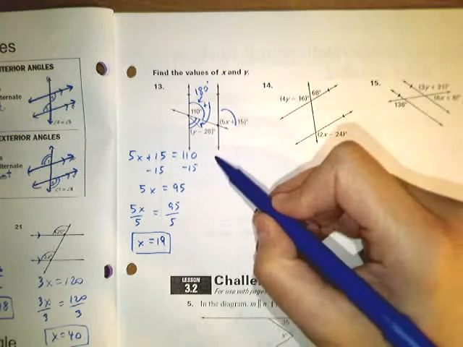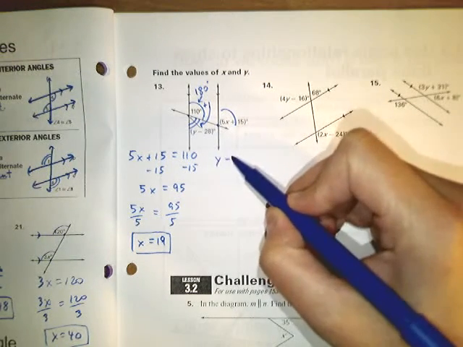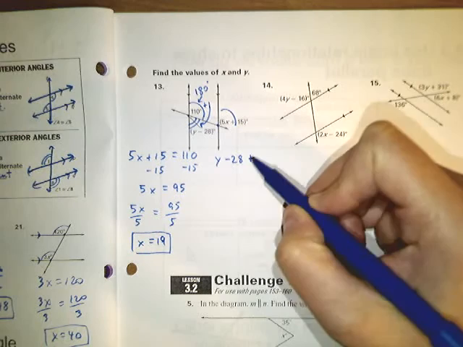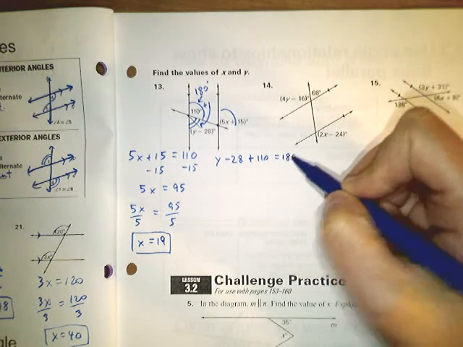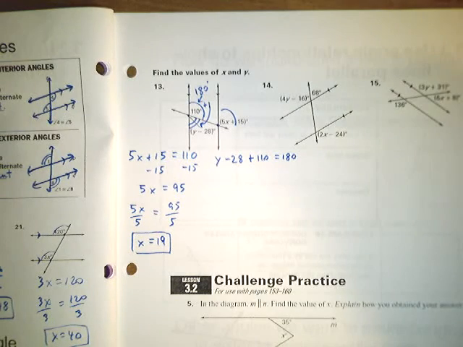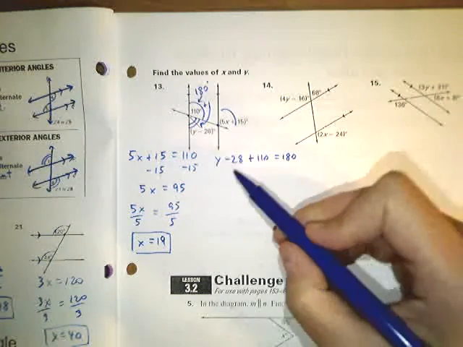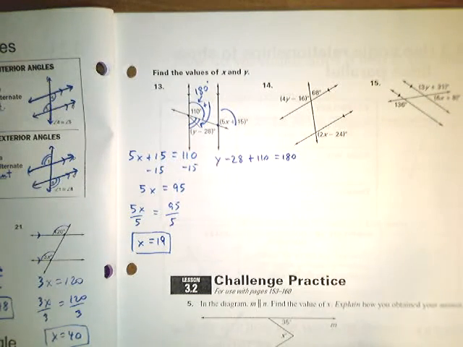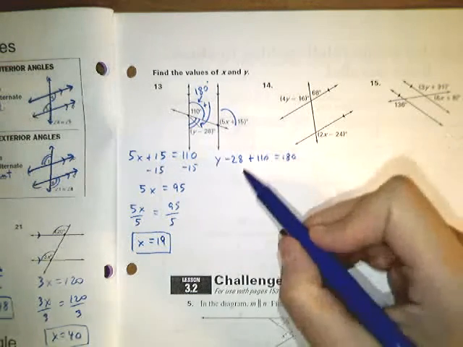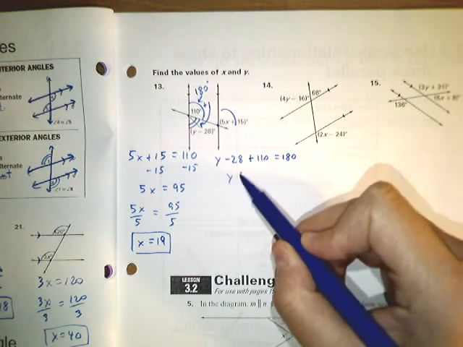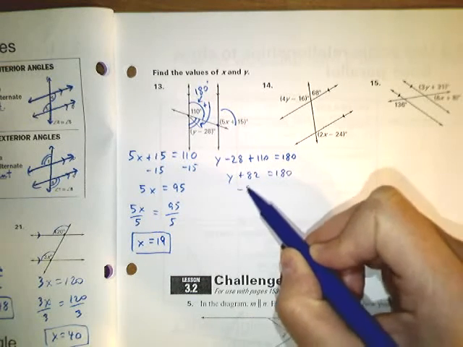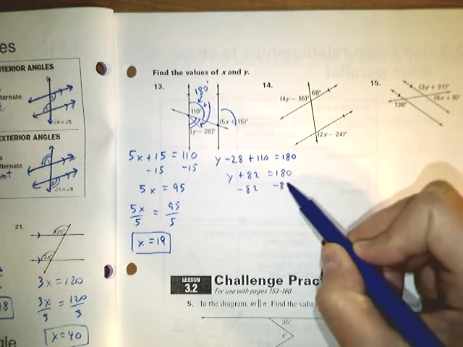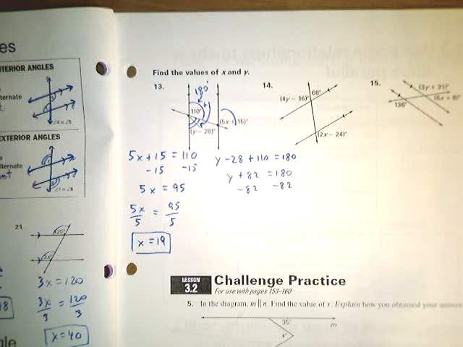So that's a different type of relationship. I'm going to say y minus 28 plus 110 degrees equals a total of 180. So if I add like terms here, 110 minus 28 is 82. And then if I subtract 82 on both sides, I get 98.